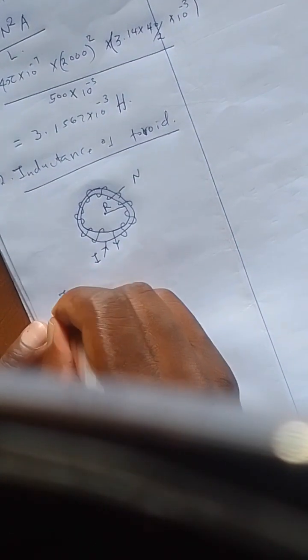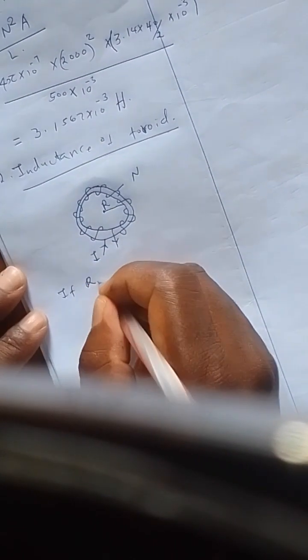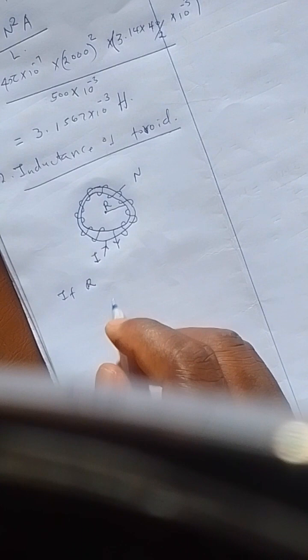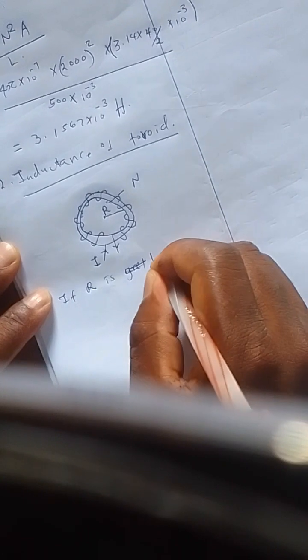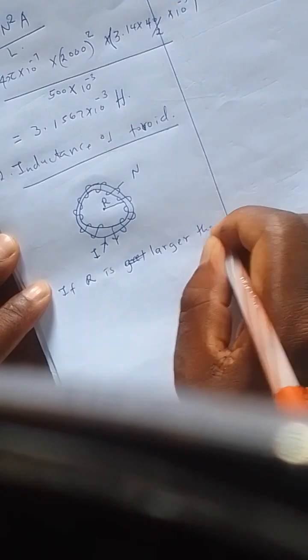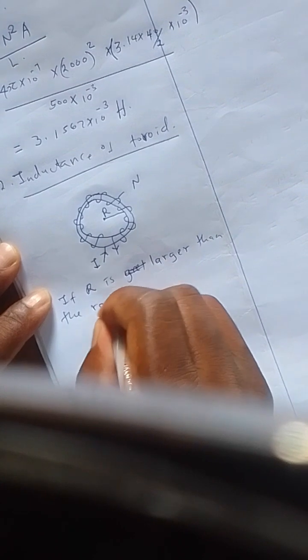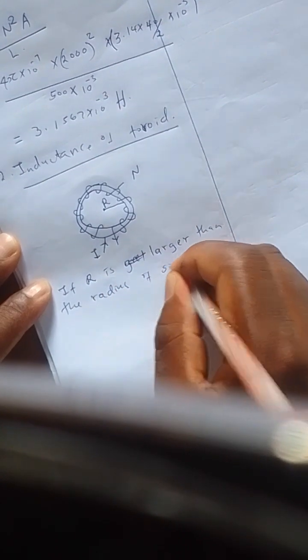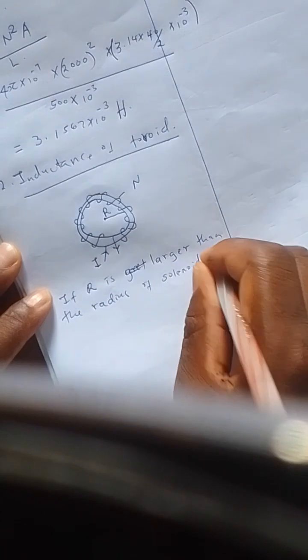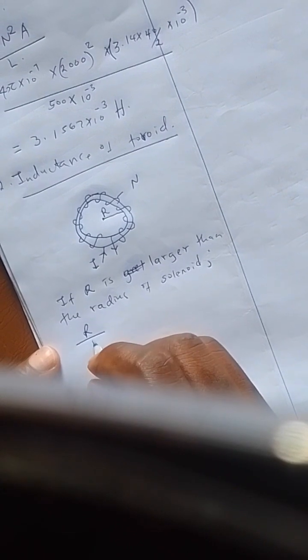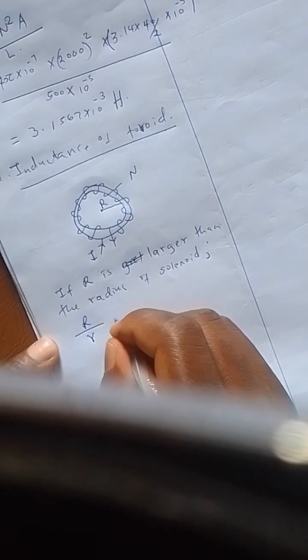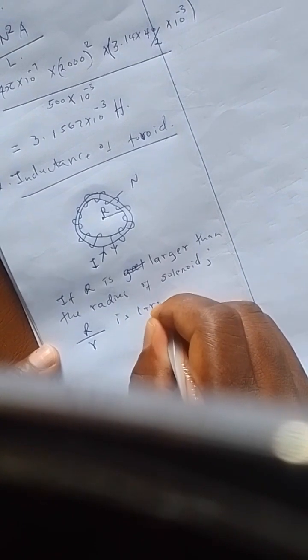Now, if we say that the radius of the toroid is much greater, or larger, than the radius of the solenoid, that is the ratio between the radius of the toroid and the radius of the solenoid is large, we can say this will be our case.